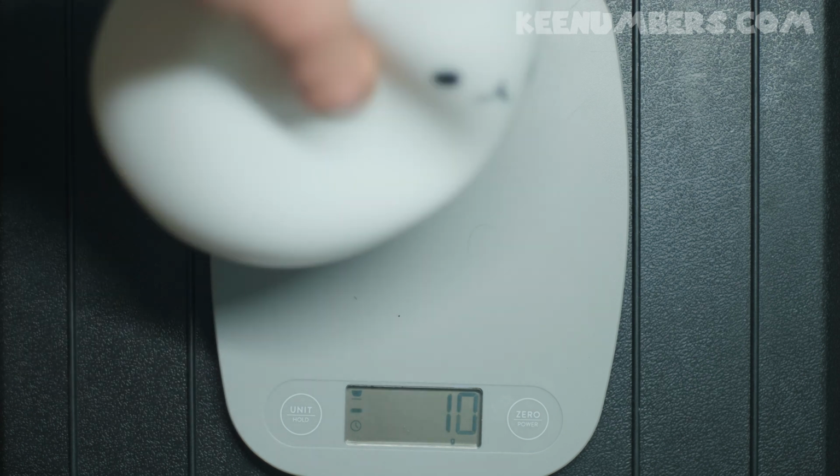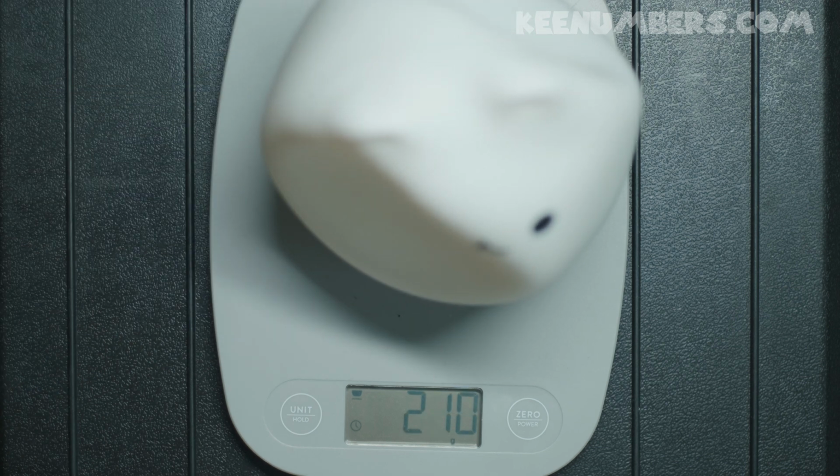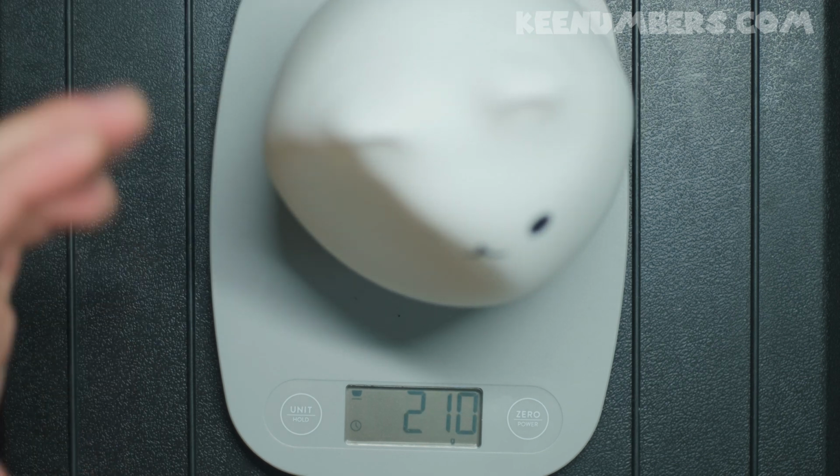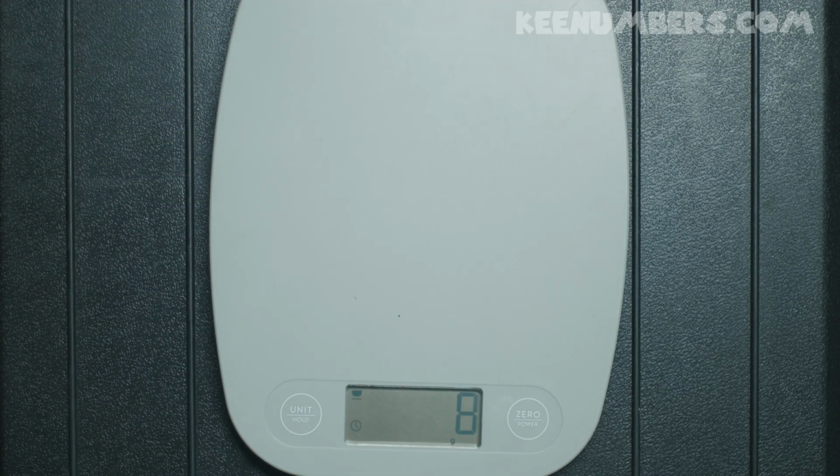Mega Kitty has 210 grams. That's how much mass Mega Kitty has. Oh, it's fluctuating. Okay, 210 grams. Mega Kitty's a lightweight.